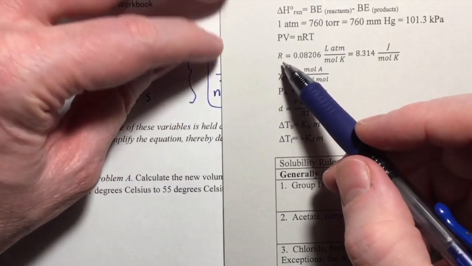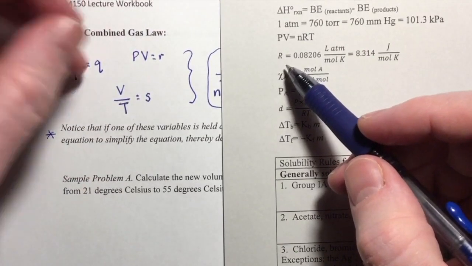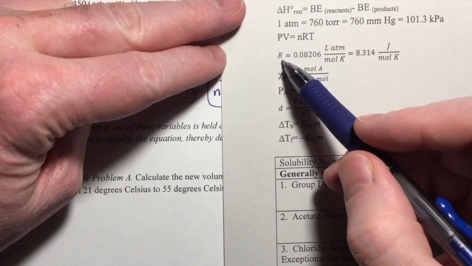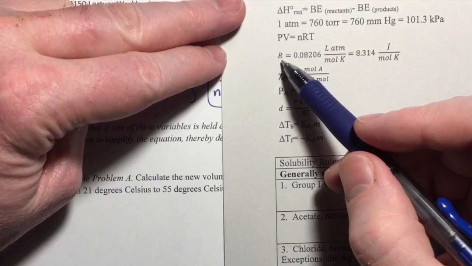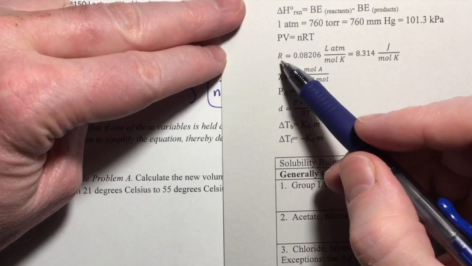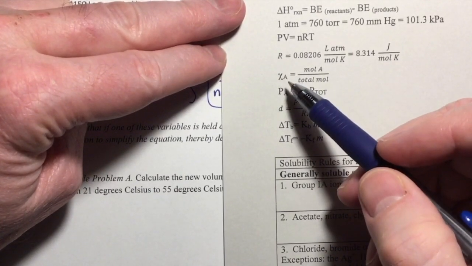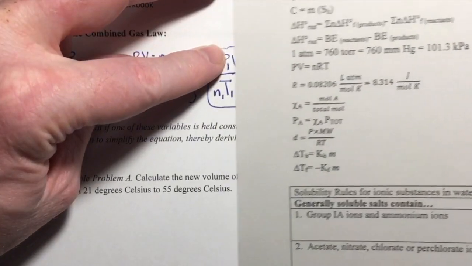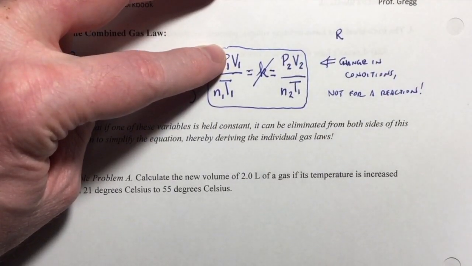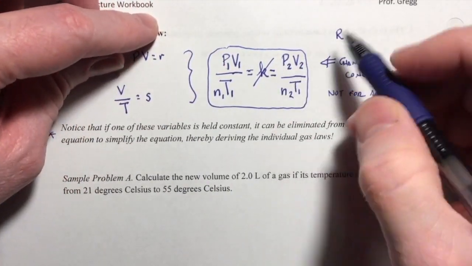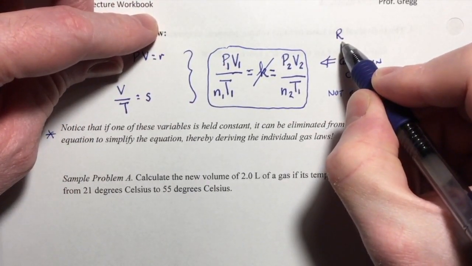Now, in the sample problems that I'm going to be giving you for the combined gas law, we are not going to need to use the gas constant R. However, in our next topic, we're going to be dealing with the ideal gas law, and that does have the gas constant R in it. So that's just a little bit of foreshadowing to let you know that we are going to see a constant, but it's going to be the gas constant R.